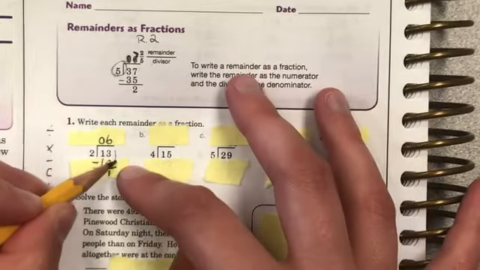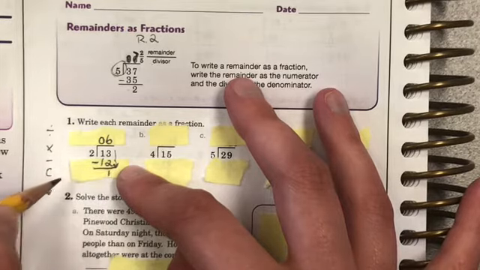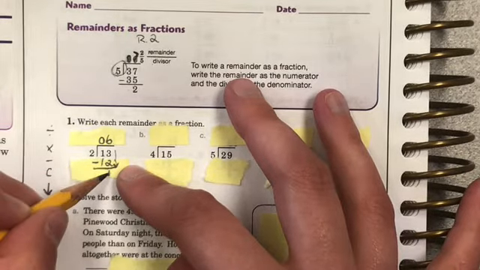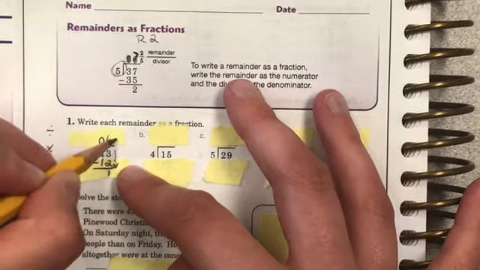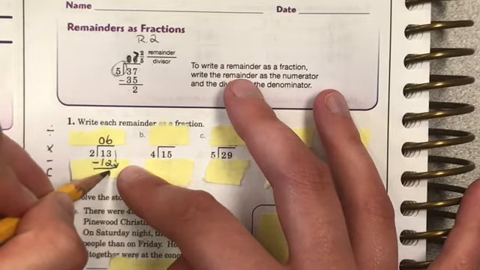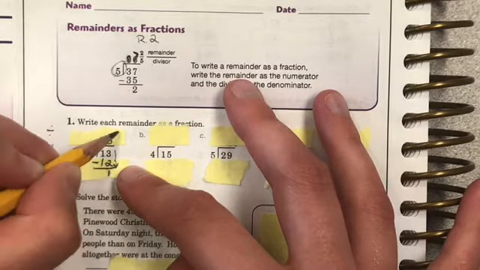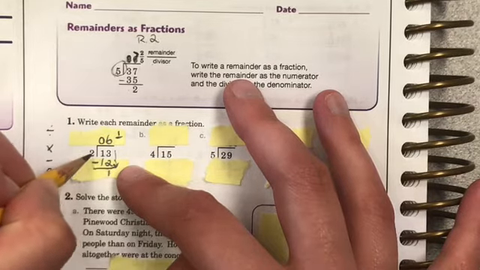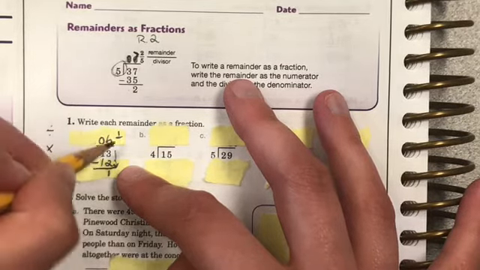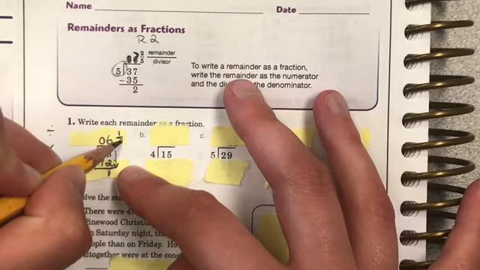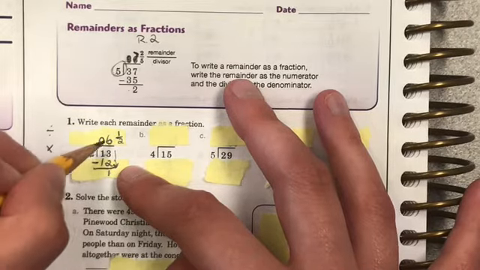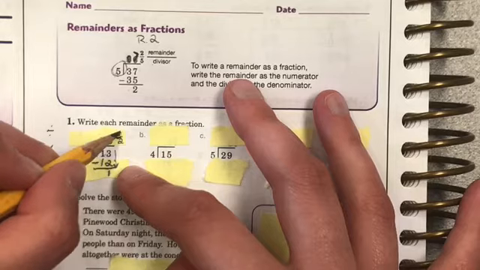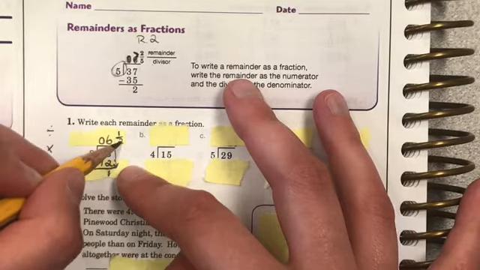Do I have anything else to bring down to keep dividing? No. So now I need to write my remainder. Instead of writing the letter R with my 1, I'm going to take this 1 and write it as a fraction. So my 1 becomes the top number of my fraction, and the 2 from out here, my divisor, becomes my bottom number. So 13 divided by 2 equals 6, remainder 1, or 6 1/2.